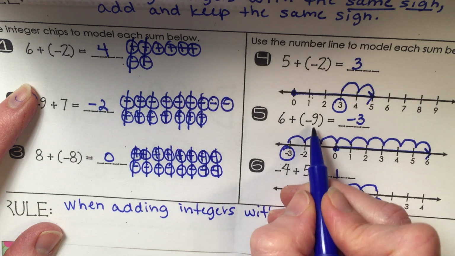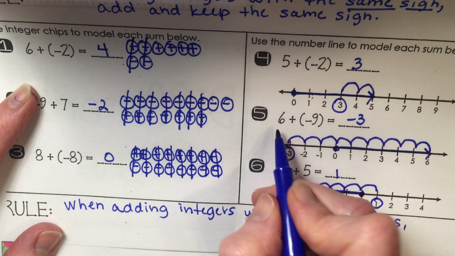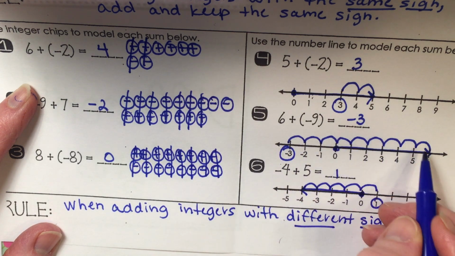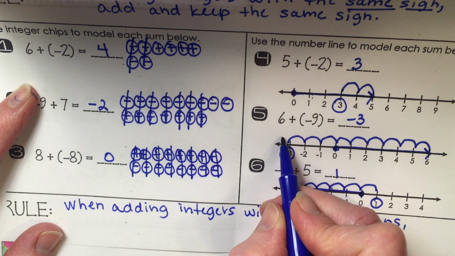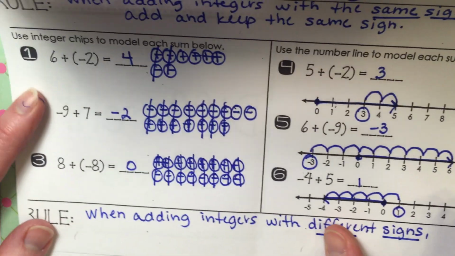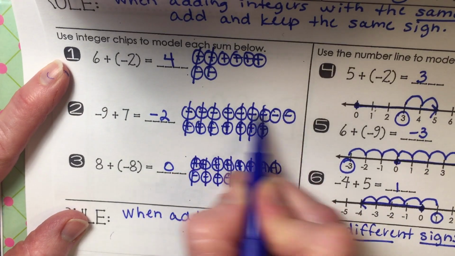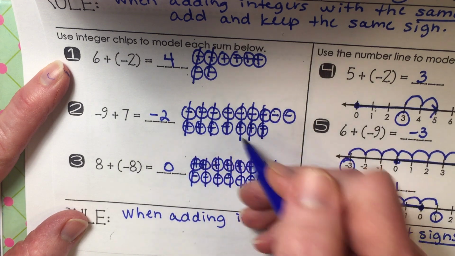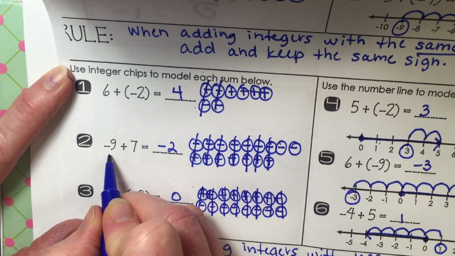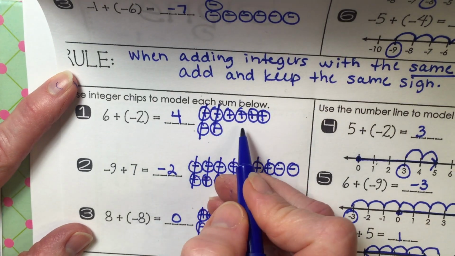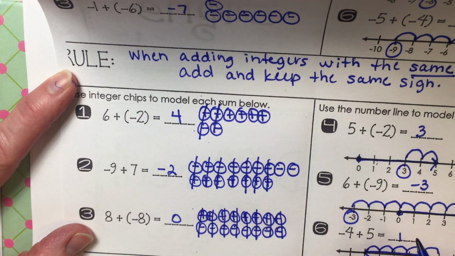Well, that's determined by really which direction you ended up going. So here I had +6 to start with, but when I added -9, I went all the way back to 0 and kept going because there were more negatives. Or you can think of it in terms of your tokens here. If I have more negative tokens than positive tokens, when I cancel these out, what I'm going to be left with is whatever I have more of. So here I had more negatives because 9 is larger than 7. And here I had positives left over because 6 was larger than 2 and there were more positive tokens.